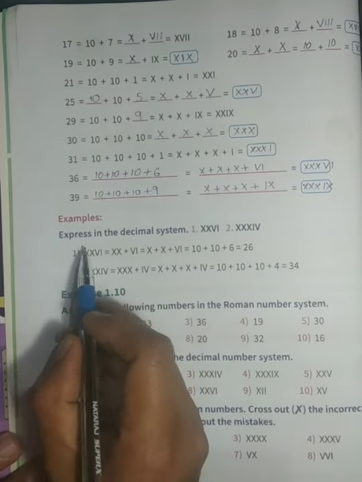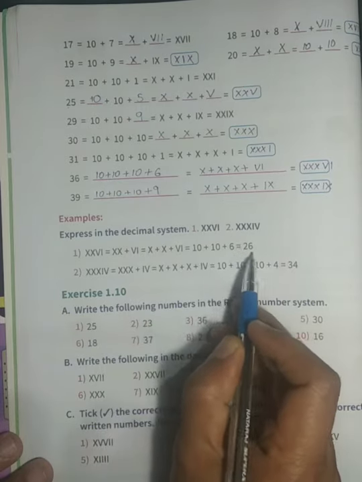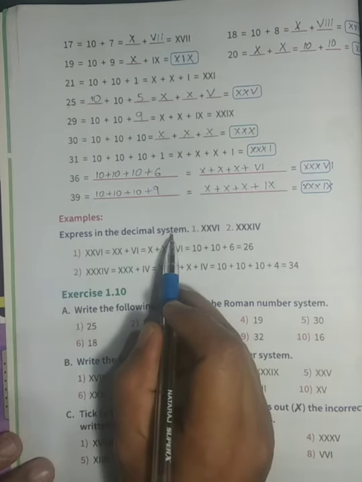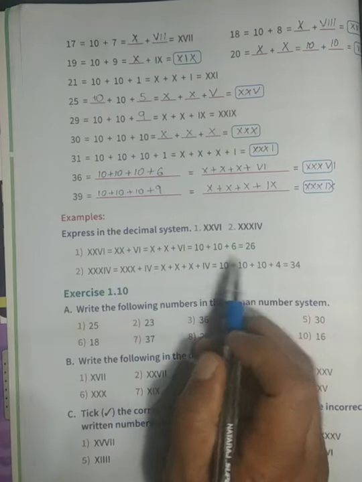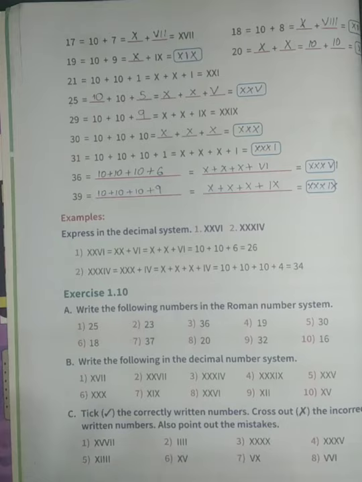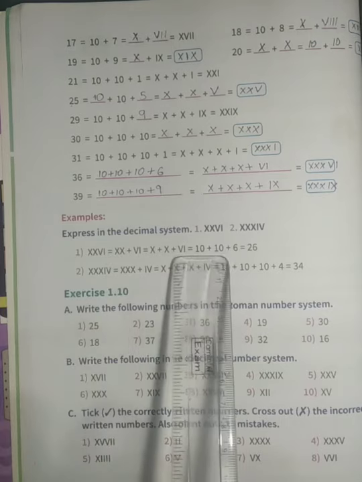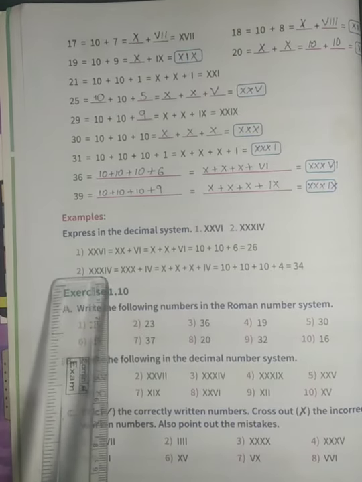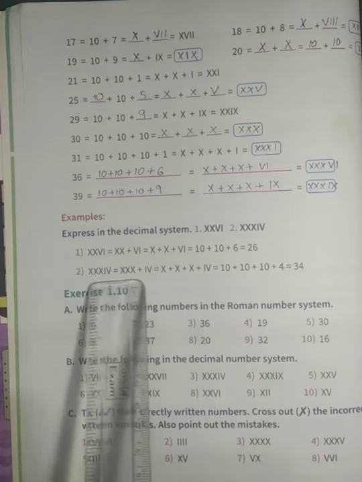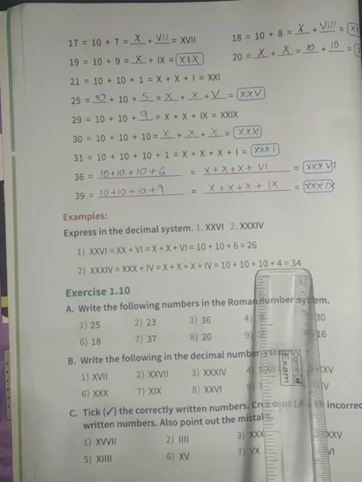Now we have examples expressed in decimal system. What is decimal system? We write it in numerals. That is decimal system. You have to convert these Roman numbers to numerals, the decimal system. The first 2 examples are given for us. Here it says XXVI. That means XX will be 10 plus 10. VI is 6. So this becomes 26. Then 34. X 3 times. That means 10 plus 10 plus 10. And 4 will be written IV. So it becomes 34.